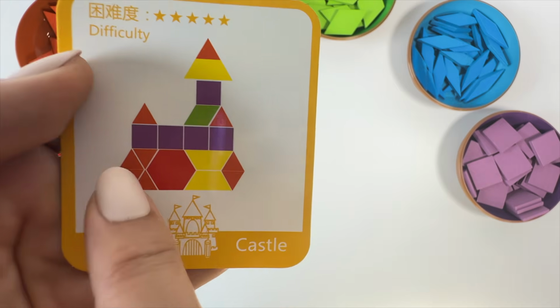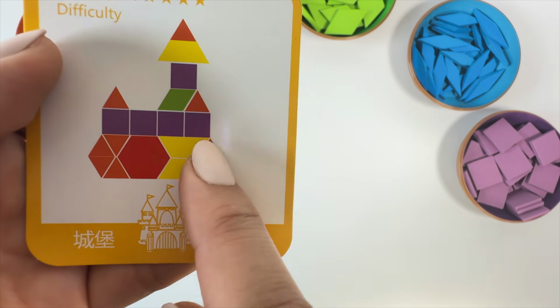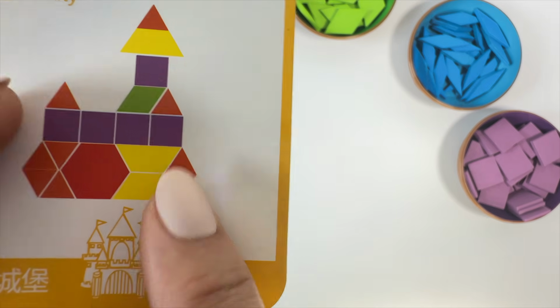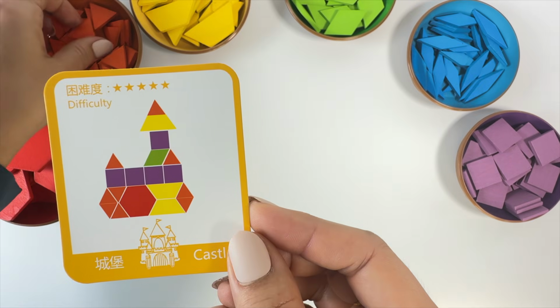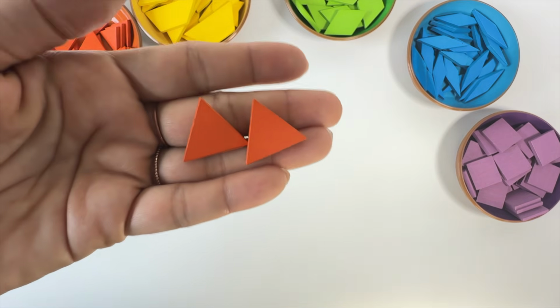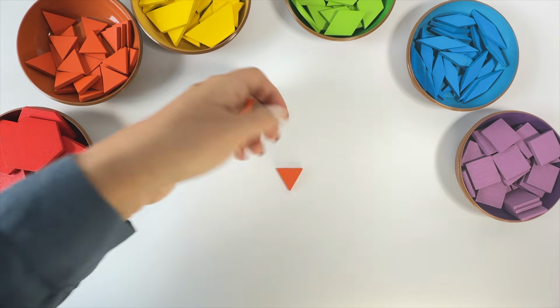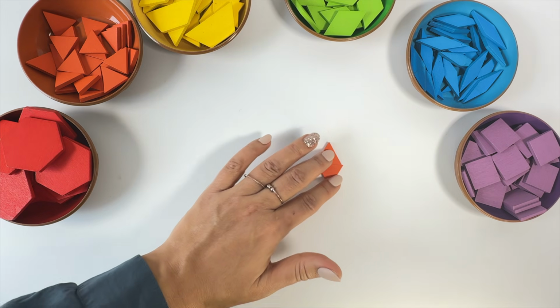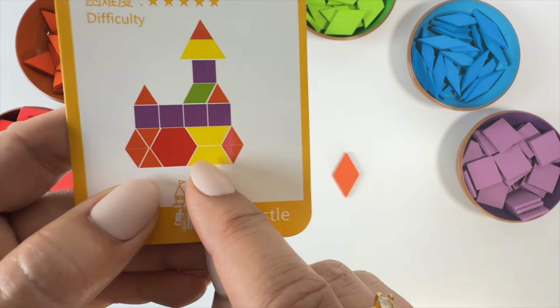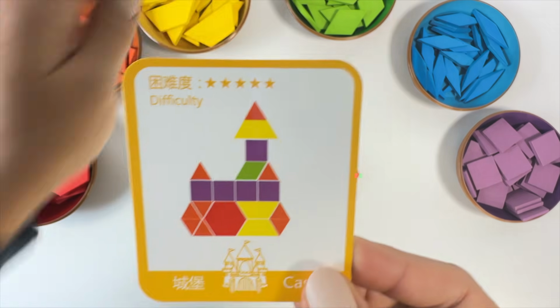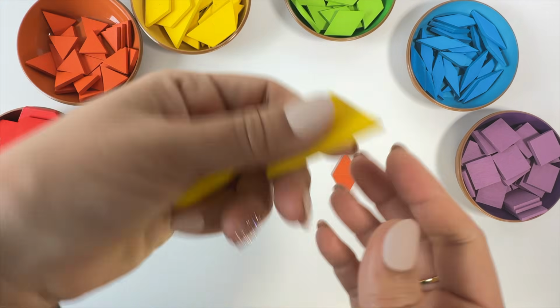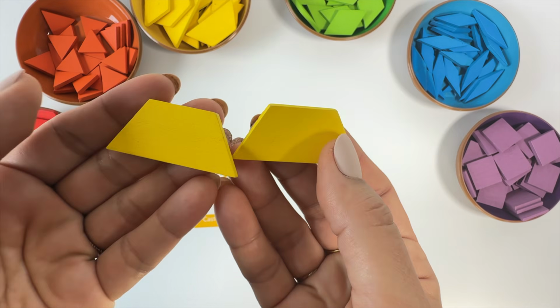I love castles. So let's start over here. We need 2 orange shapes. 1, 2. Remember, these are triangles. And then we need 2 yellow shapes. 1, 2. These are called trapezoids.